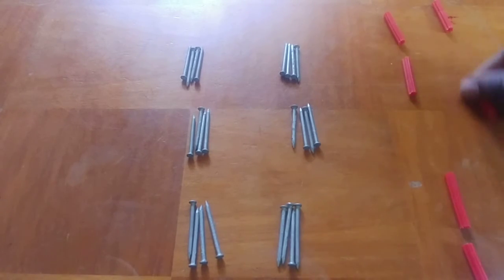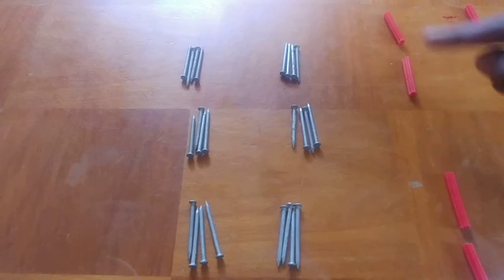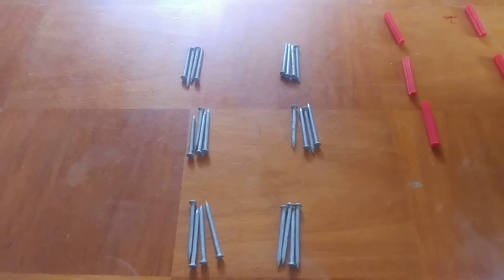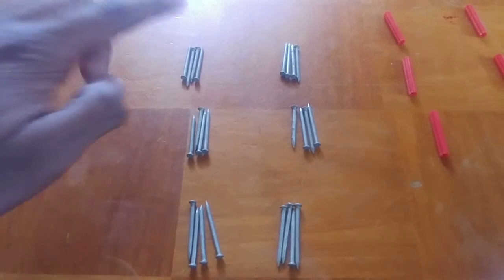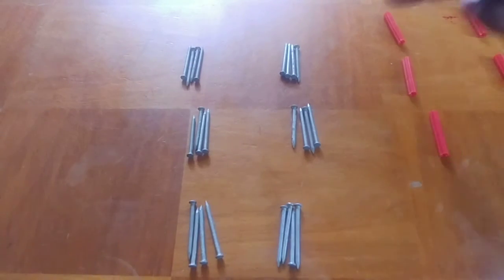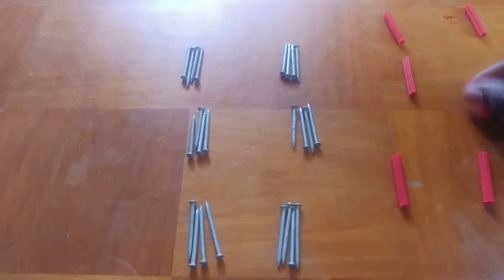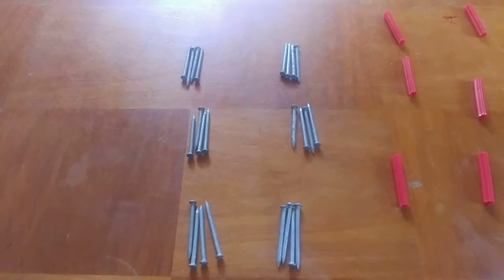Let me put them properly. So that's 1 group, 2 groups, 3 groups, 4 groups, 5 groups, and 6 groups, right? So 1, 2, 3, 4, 5, 6.